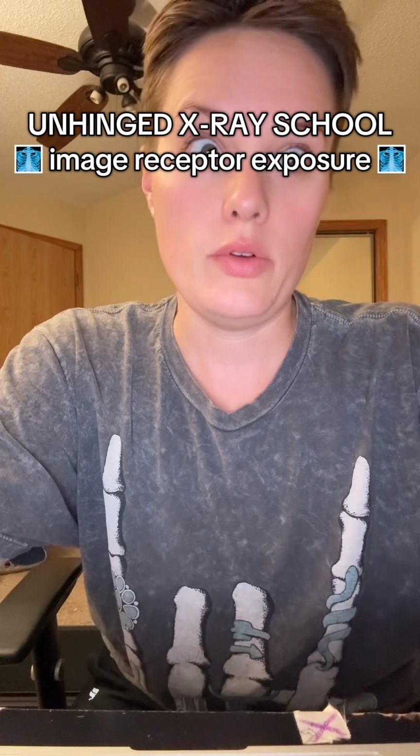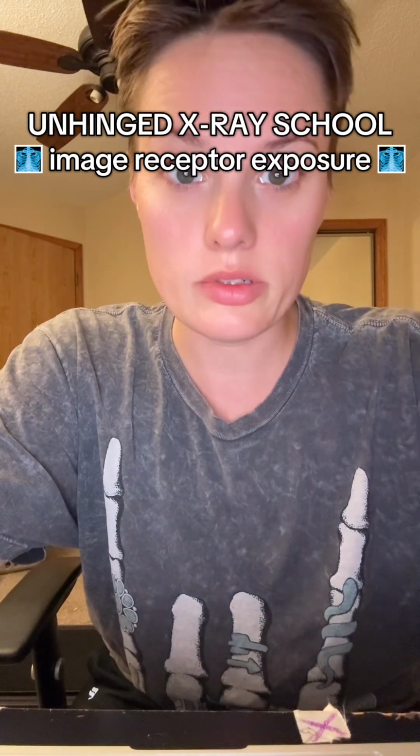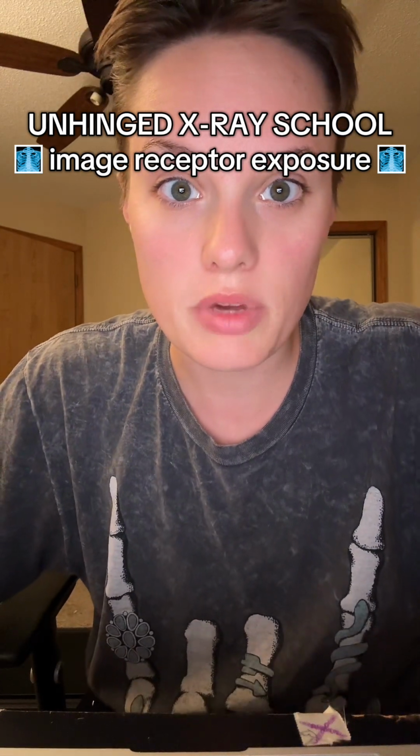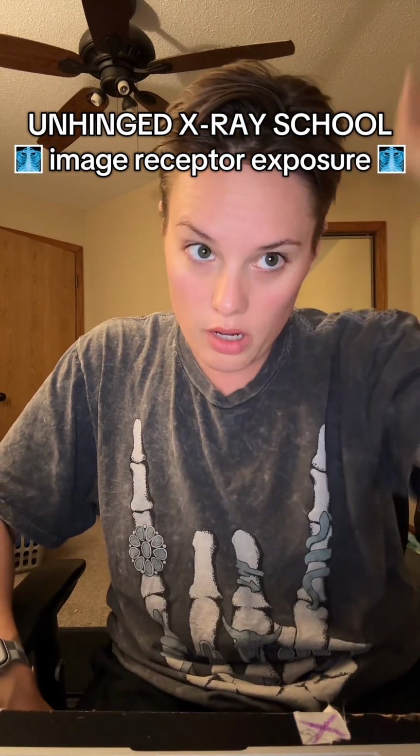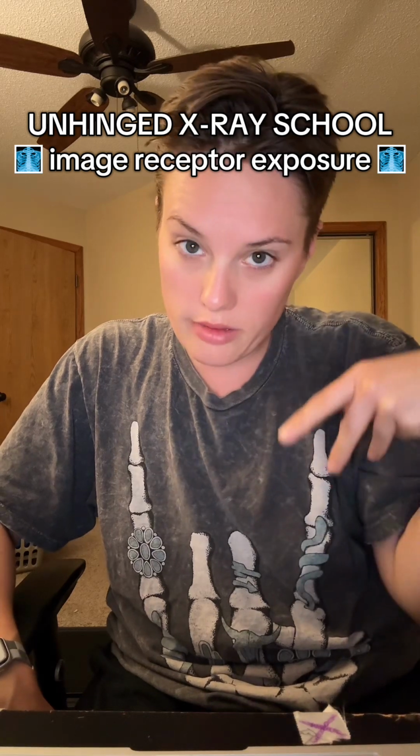Today we're going to be learning all about image receptor exposure. So buckle up, it's time to learn about photons slamming into the image receptor. Exposure is how the image actually shows up on the screen. It's basically the amount of radiation that slams into the receptor. Do you want to know what happens when you mess it up?